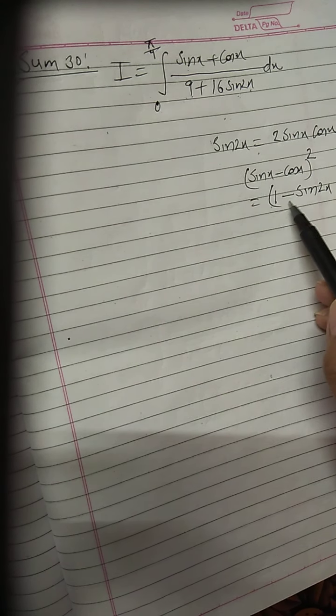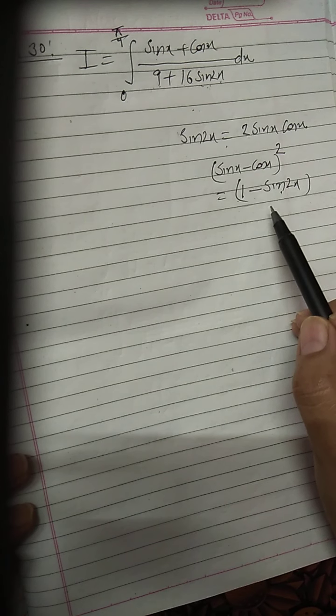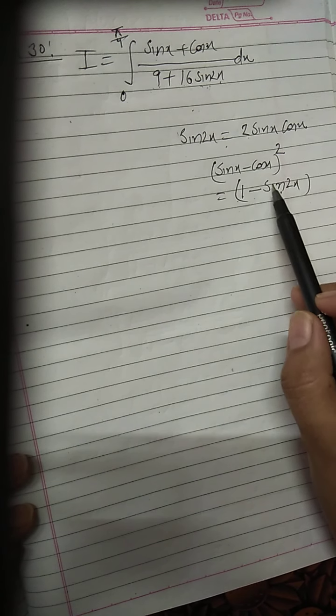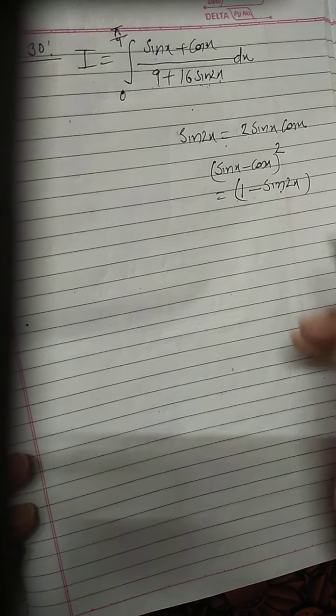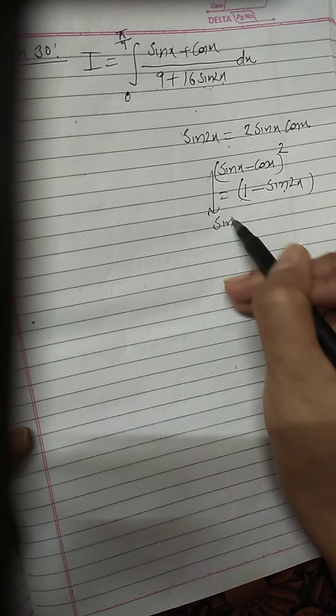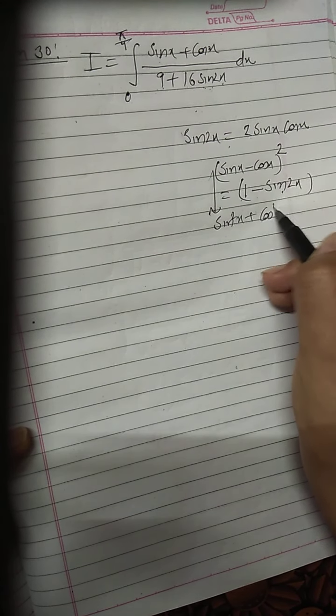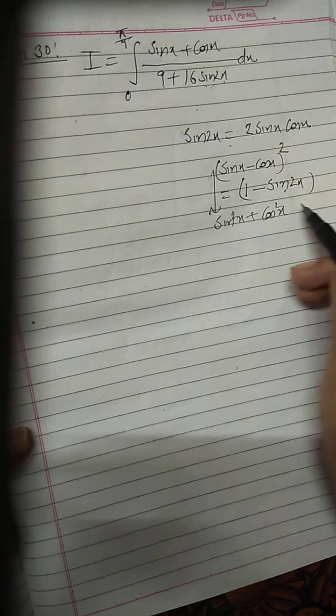Now the next thing is how we will write this sin 2x in this form. I just want sin 2x, right? And we are having the extra terms. So let me expand this thing for you people: sin square x plus cos square x minus 2 sin x cos x.